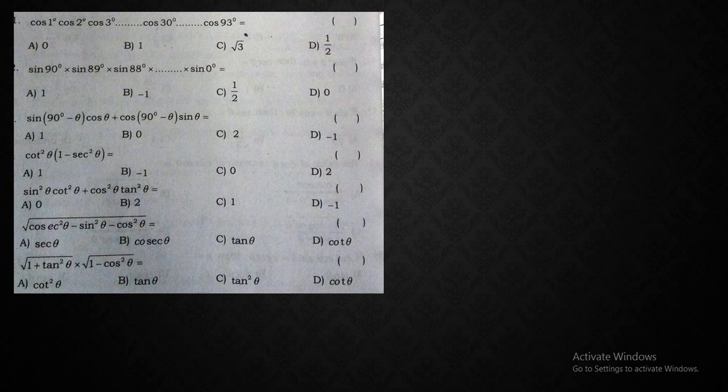Right, next moving on to one more question. Cos 1 degree into cos 2 degree into cos 3 degree into and so on, cos 93 degrees. When such a question is given, search for the value which makes the given product 0. Since it goes till cos 93, here you will have cos 90 degrees, and cos 90 degrees is equal to 0. 0 into this whole thing will become 0. The same way here also, sin 90 till sin 0. Already sin 0 is 0, so 0 into this whole thing will become 0.